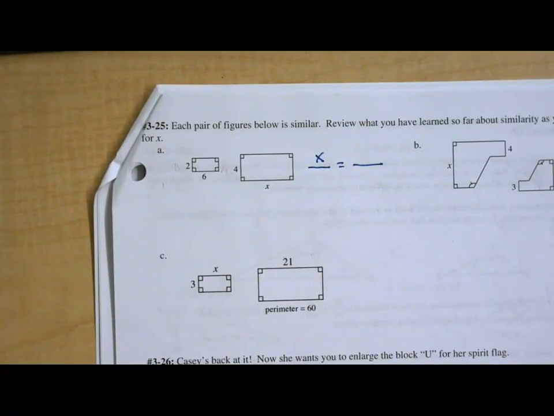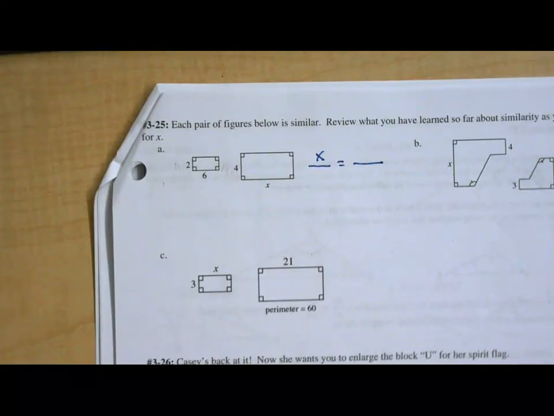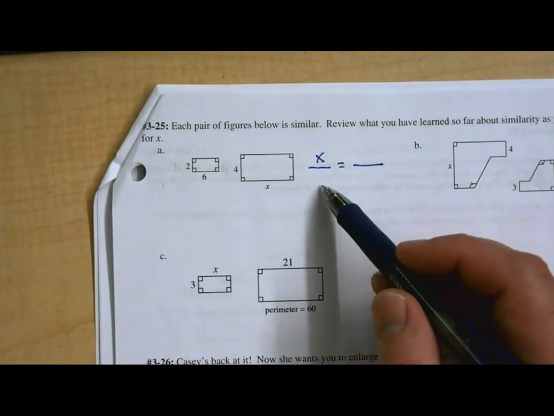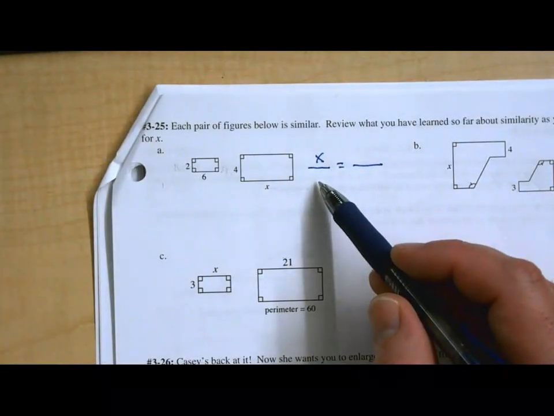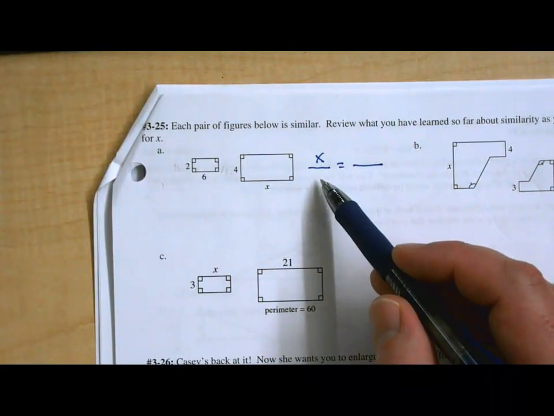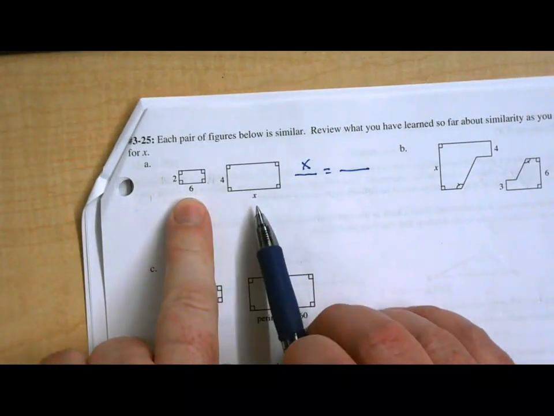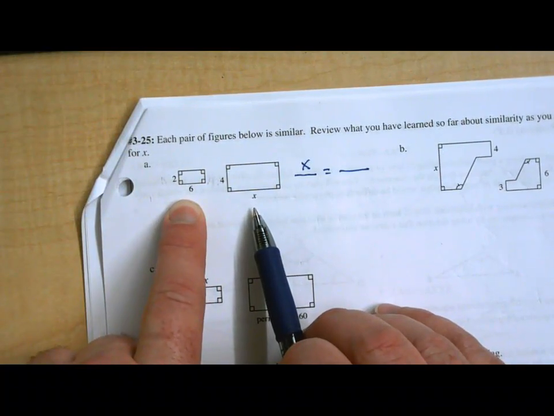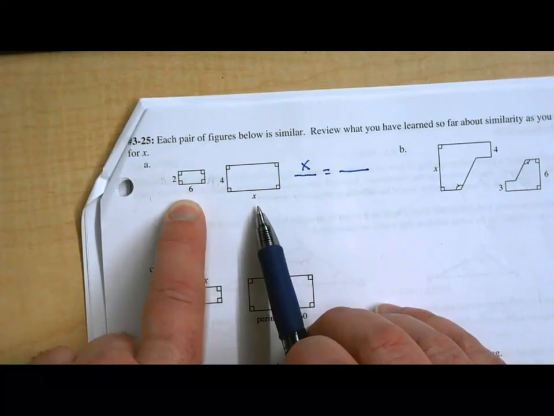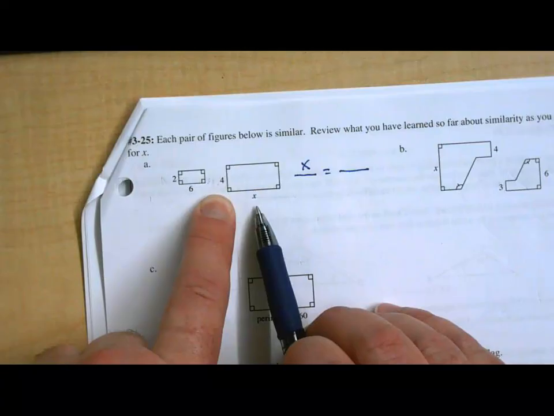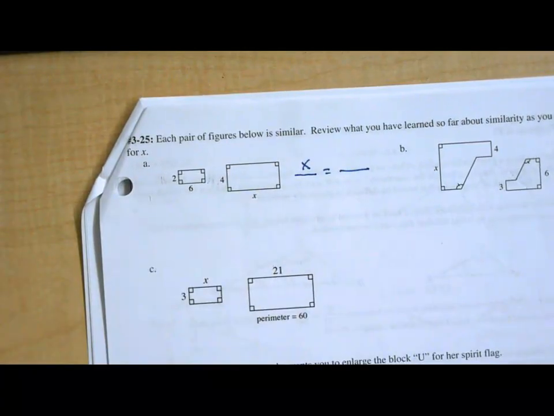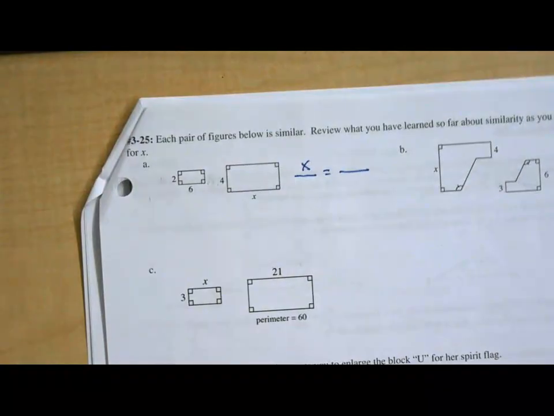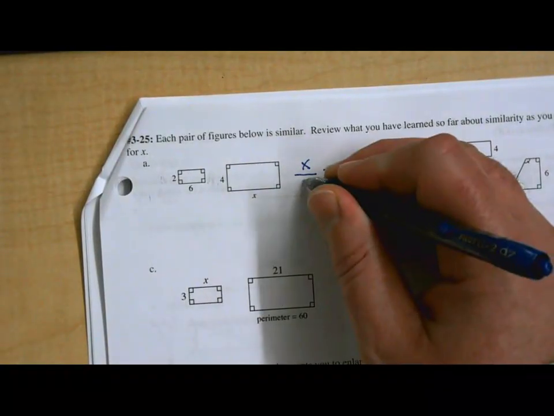Now, I want you to look at that x in the picture, and I want you to put something underneath it over here that matches up with the x in some way. We got a couple options for things that match up with x. Tell me one thing that we could match up with x in this picture. We could use the 6 because x and 6 are both corresponding parts, right? But I also heard 4. What do x and 4 have in common? They're on the same shape. So either one of those would work. I'm going to go with the 6 because that's what most people said when I asked the question.